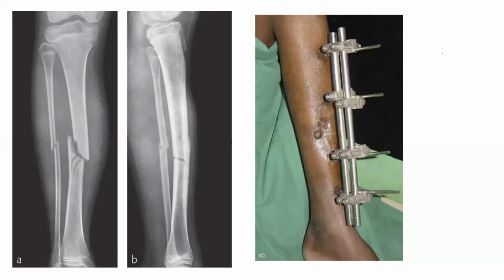It is used to immobilize after the reduction. So one thing is the stable immobilization, okay. Immobilization is one thing.